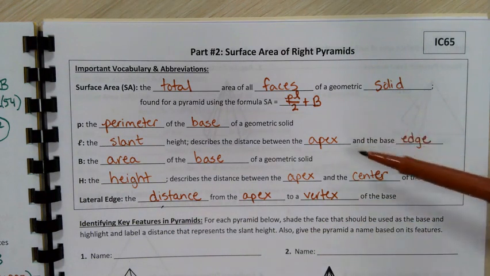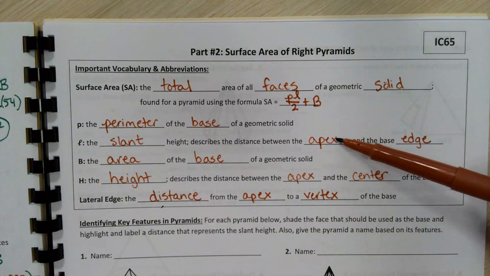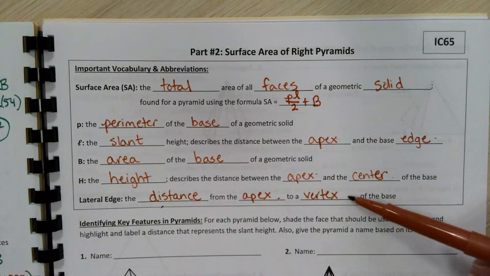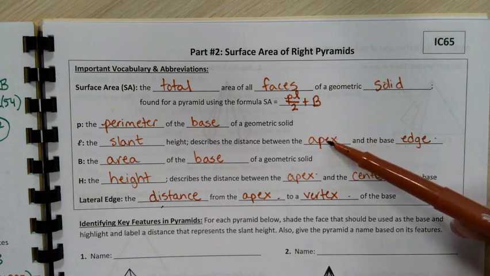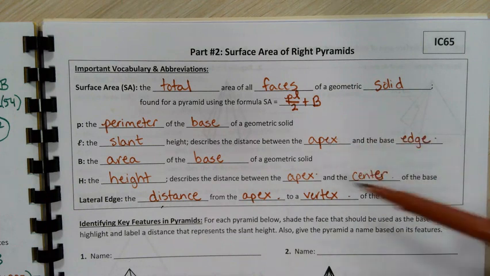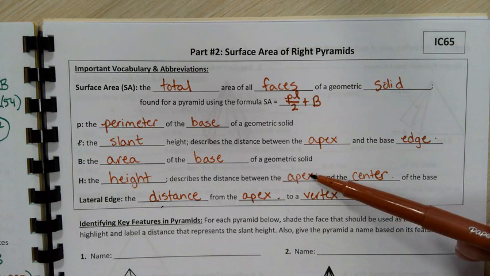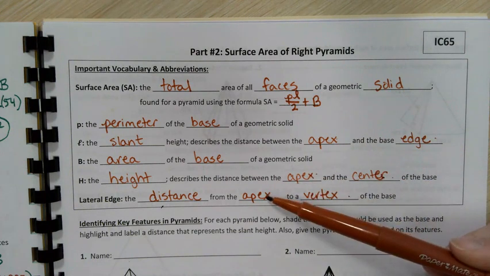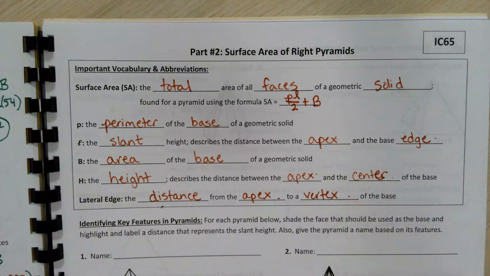So we have 3 different things that start at the apex of a pyramid and travel to 3 different places. The slant height is from the apex to the base edge. The regular height is from the apex to the center of the base. And then the lateral edge is from the apex to the vertex or a corner of the base.